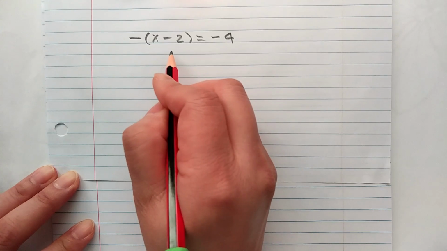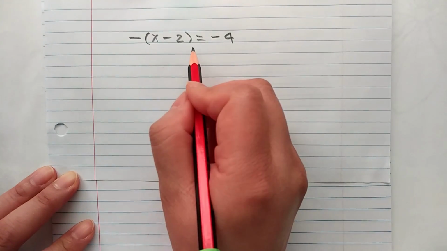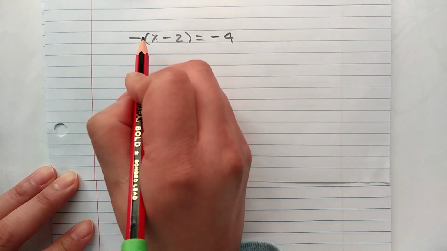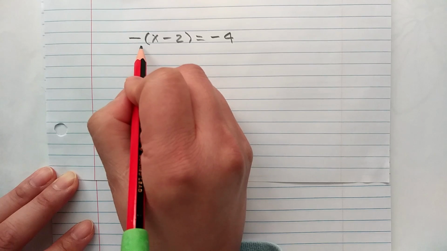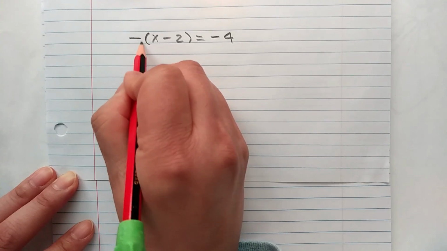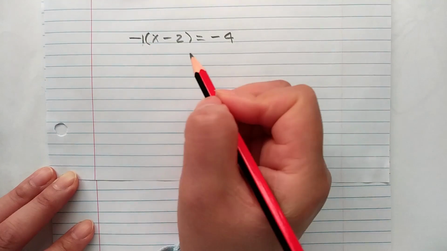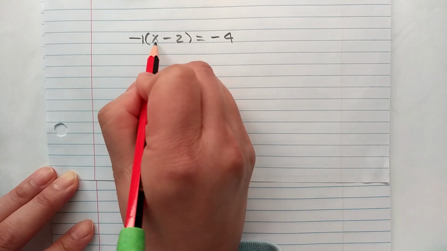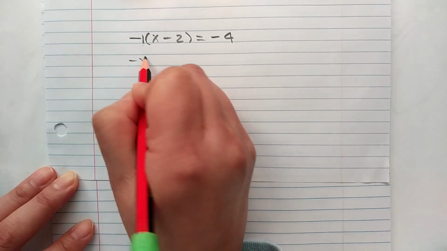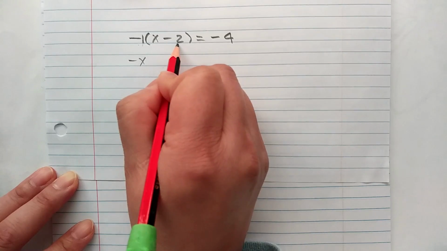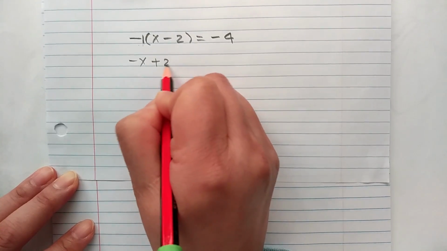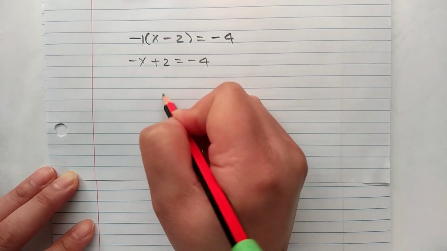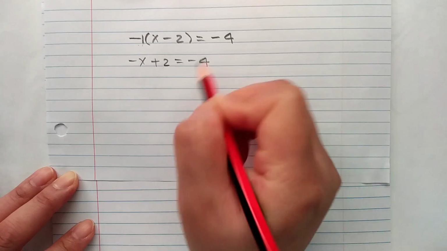Negative x minus 2 is equal to negative 4. Again, you have more than one way to solve this. Negative in front of parentheses means there is a 1 hiding here. So what you can do here is negative 1 times x, which is negative x. Negative 1 times negative 2 is positive 2, is equal to negative 4. And then continue solving it.